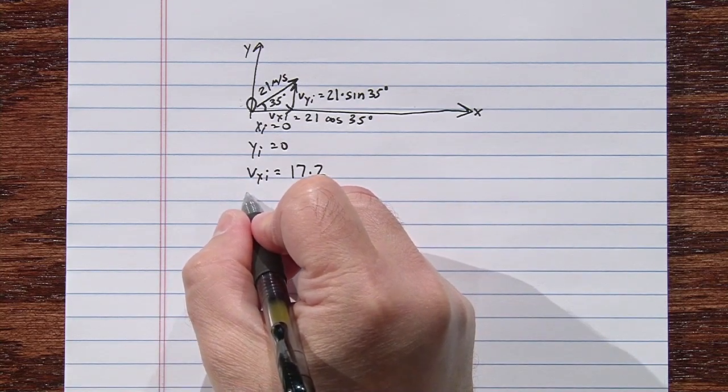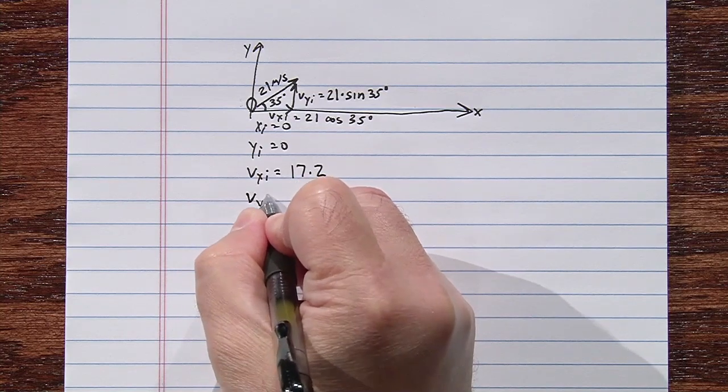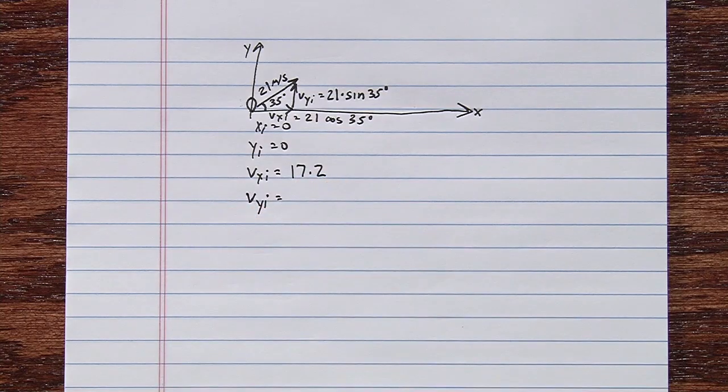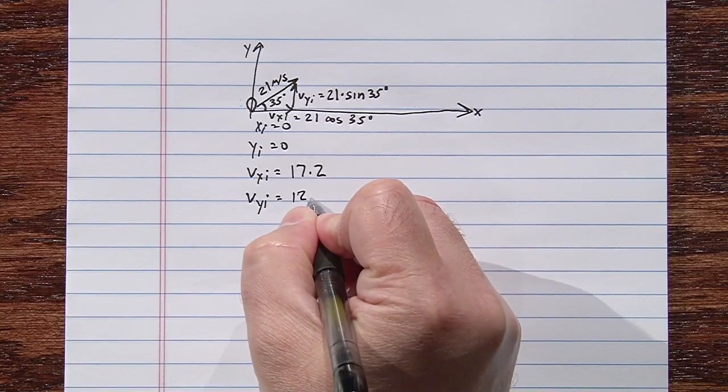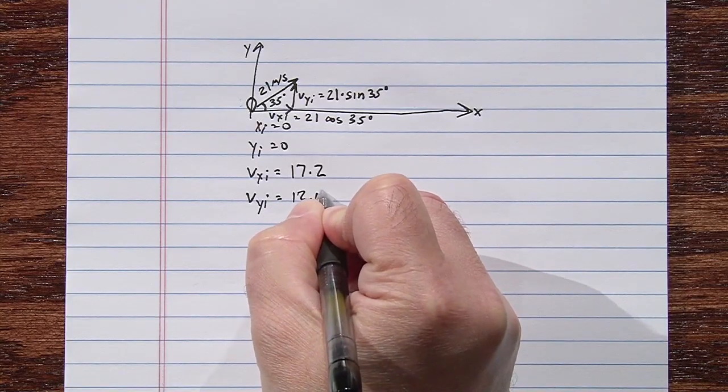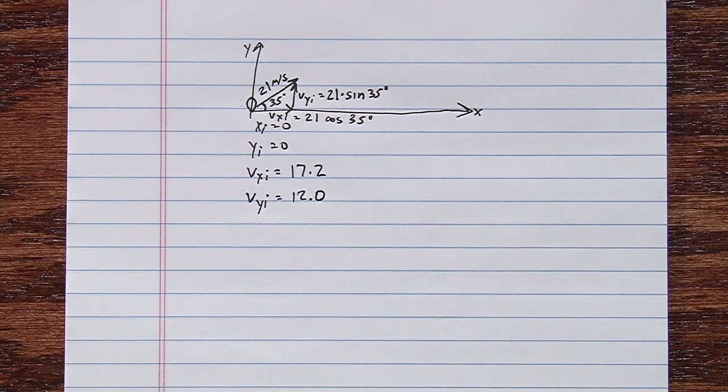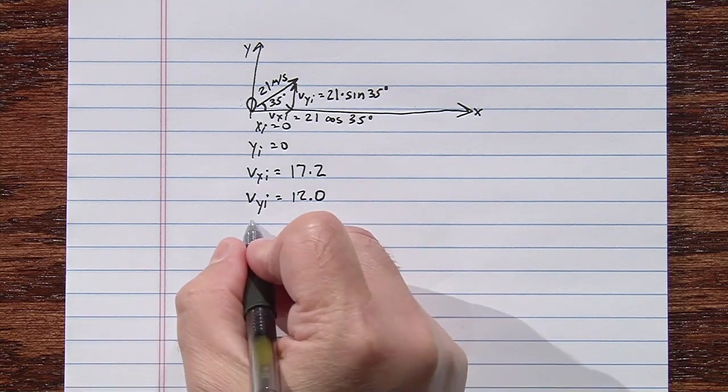And Vy initial would be 21 times the sine of 35 degrees, which would be 12.0 meters per second. T initial is equal to 0.